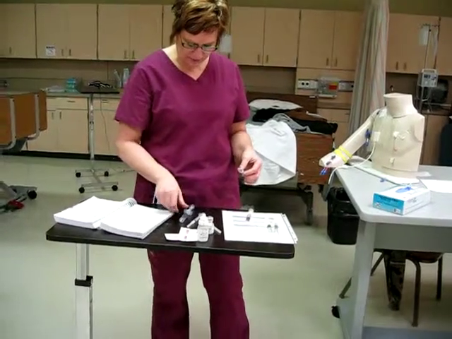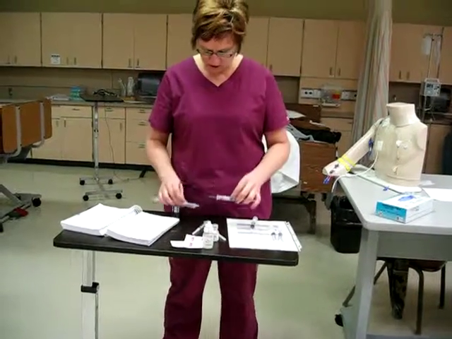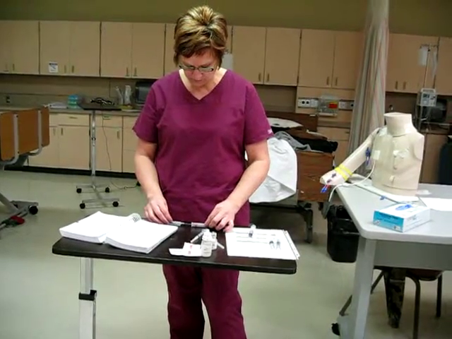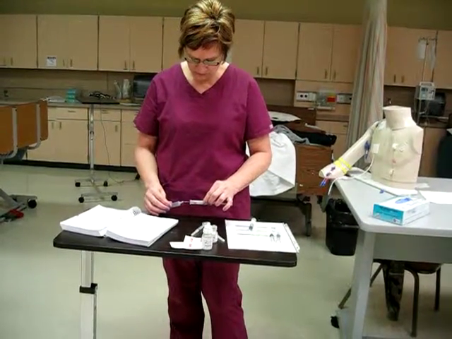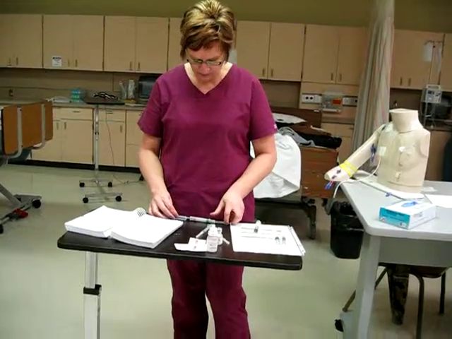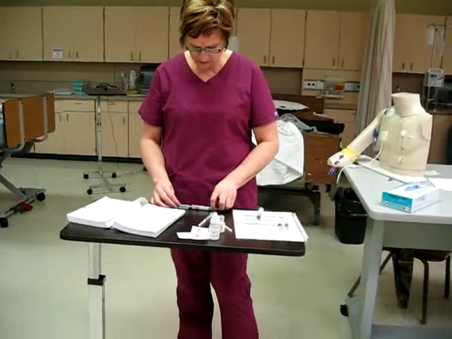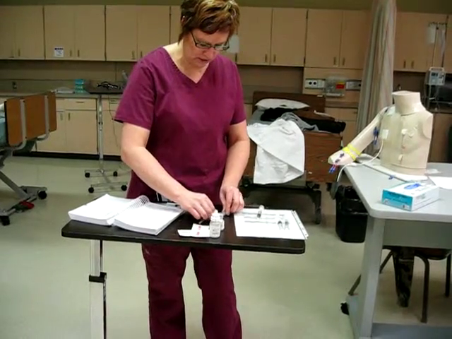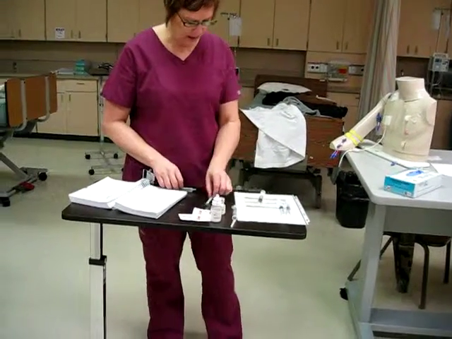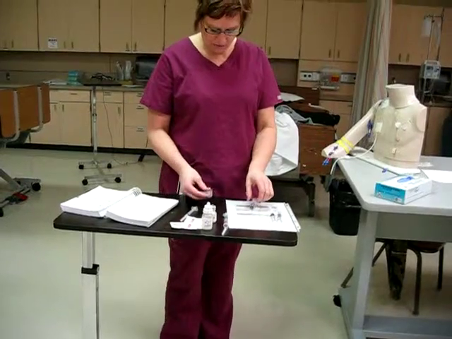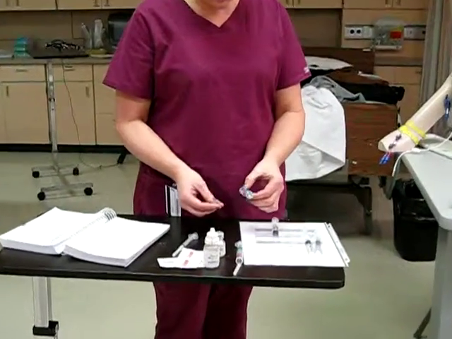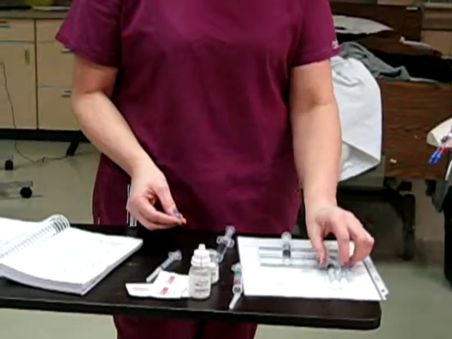Okay, and then I got to put that into an empty 10 milliliter syringe. Okay, so I have my 5 milliliters of my drug Dilaudid and my heparin and then my 2 flushes.